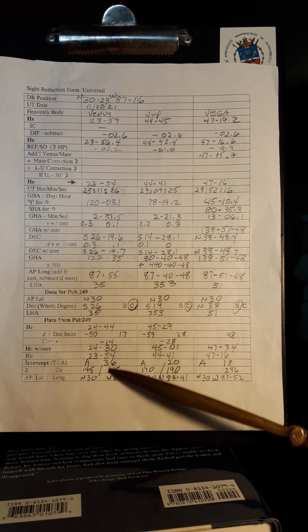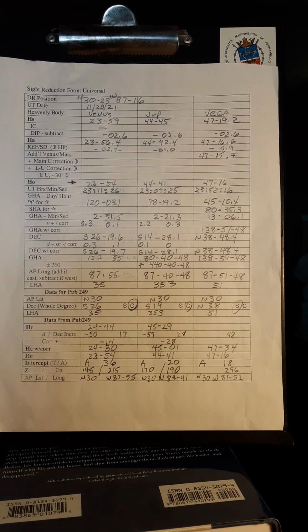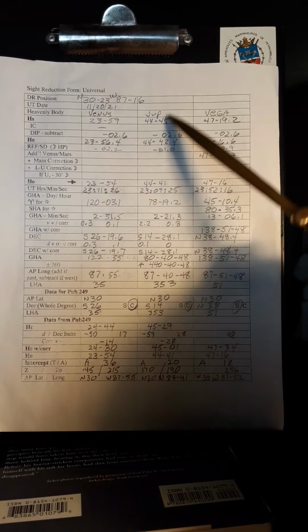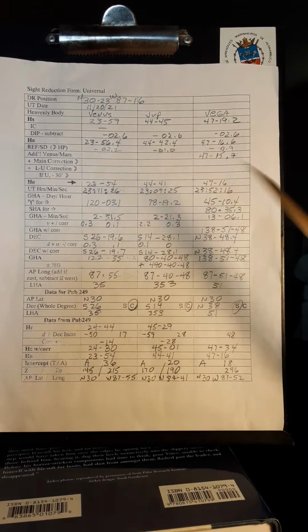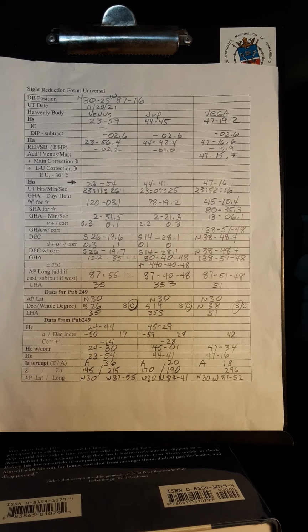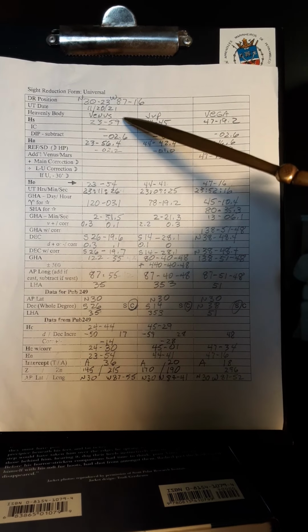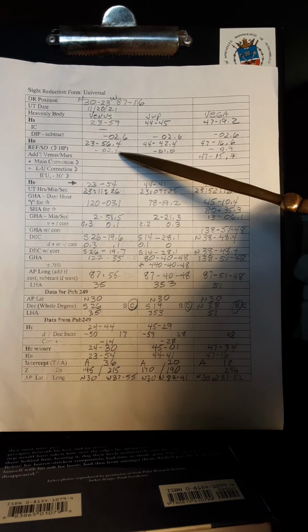I got my intercept and I plotted it, and it was, well, I didn't know it. I thought it was okay until I did Jupiter, and then I knew there was a problem. It didn't come close to my assumed position. So I said, well, something's wrong. So I went back and reviewed everything.